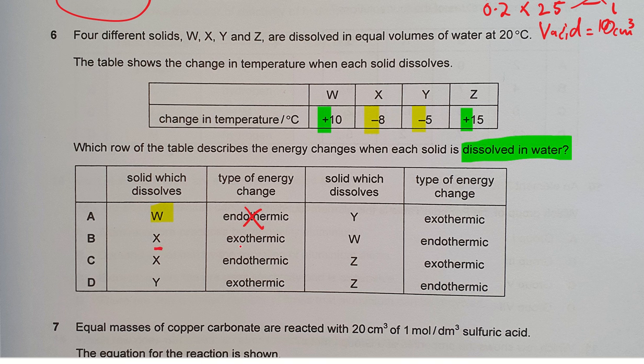X, exothermic? There is a decrease in the temperature, so this should be an endothermic reaction, so this is wrong. C: X is an endothermic reaction, yes, because there's a drop in the temperature. What about Z? There's an increase in the temperature of the surroundings, so it's exothermic. So now you have your answer. The answer is C.